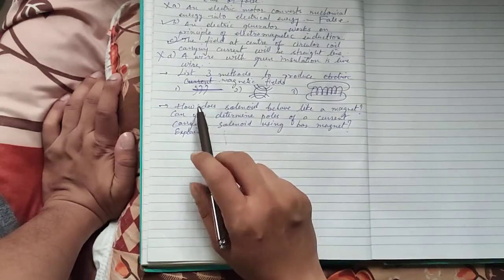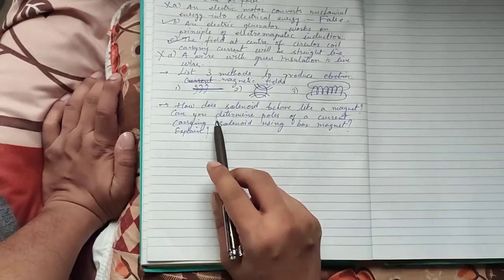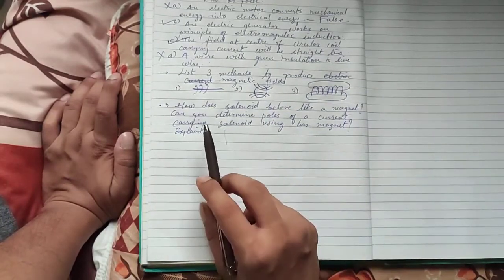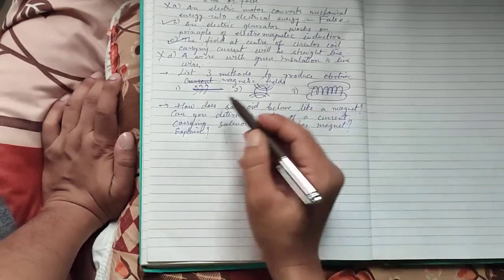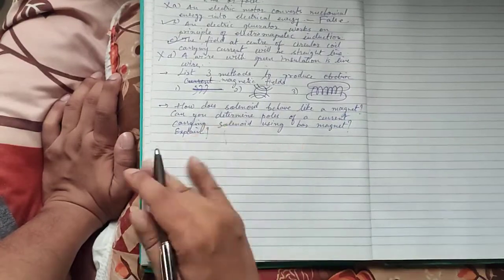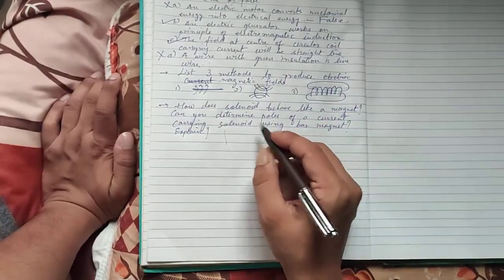The last one for today is: how does solenoid behave like a magnet? Can you determine the poles of a current carrying solenoid using bar magnet? Okay. What is the solenoid? First of all, to begin, it is an electromagnet that we studied. Okay, and how does it behave like a magnet?